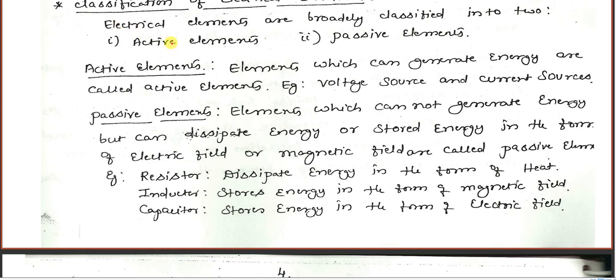They will ask you what do you mean by active elements, and what do you mean by passive elements. Electrical elements are broadly classified into active elements and passive elements. You have to write: active elements are those which can generate energy. Examples are voltage source and current source. If your circuit contains a voltage source or current source, then we call it an active element. These voltage sources and current sources are called active elements present in the circuit.